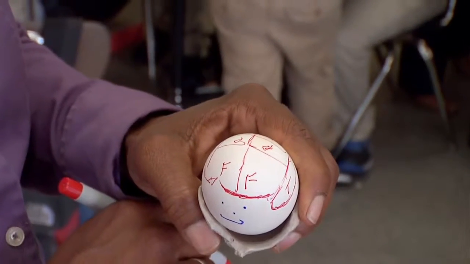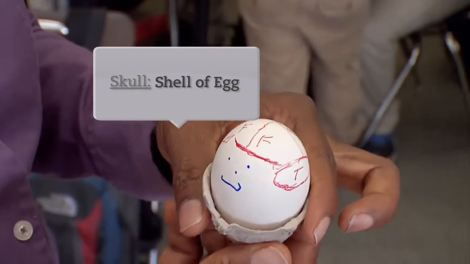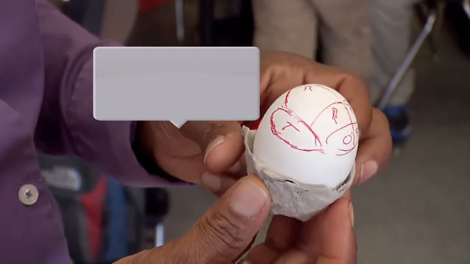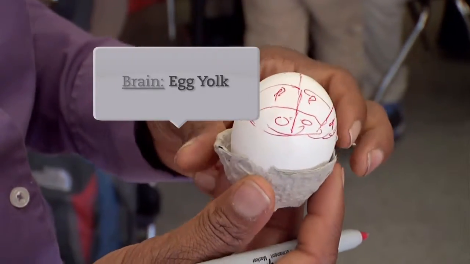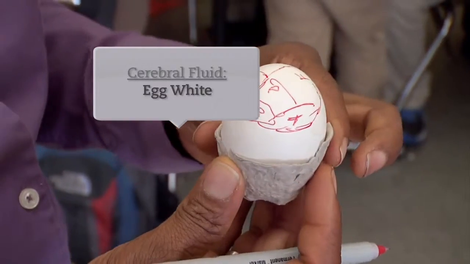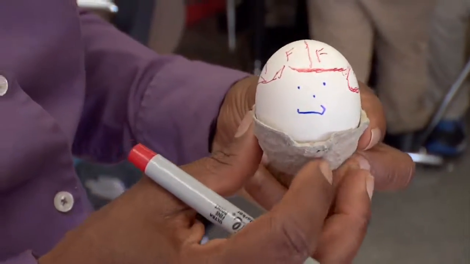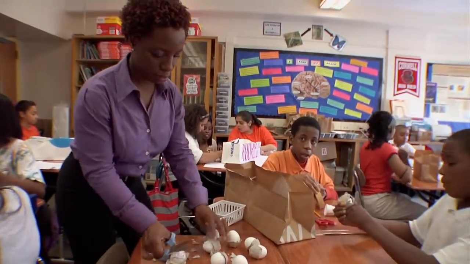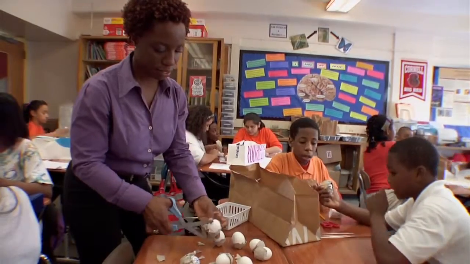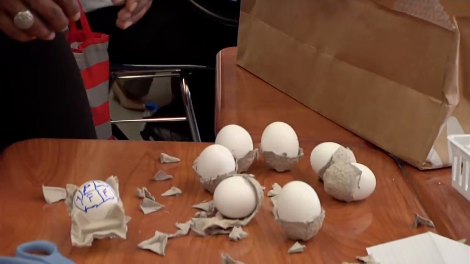For this particular design challenge, I'm using the model of an egg to represent the brain. The skull is represented by the shell of the egg. The yolk represents the brain, and the white of the egg represents the fluid that surrounds the brain. So it's a good model to show students the fragility of the brain, but also just the structure and how it works. I actually prepared the eggs, just left them raw in their holders, but I glued them into the container. That helps also with a little bit of stability.